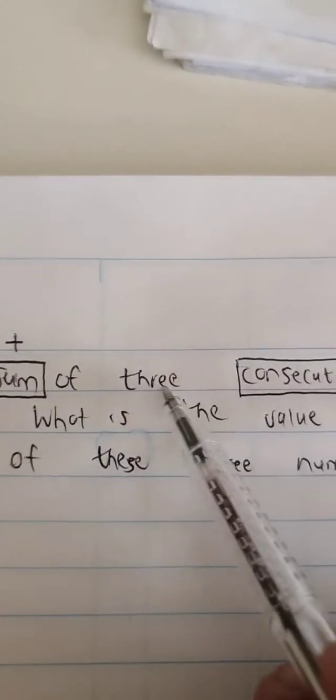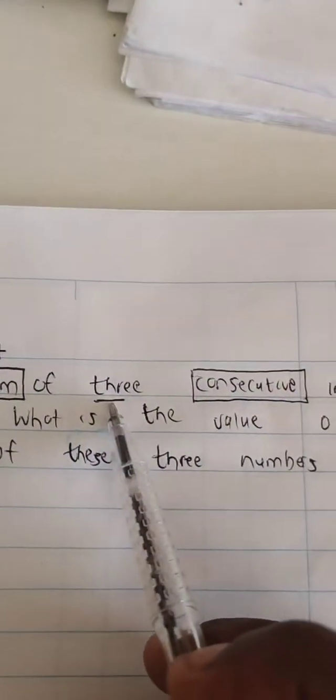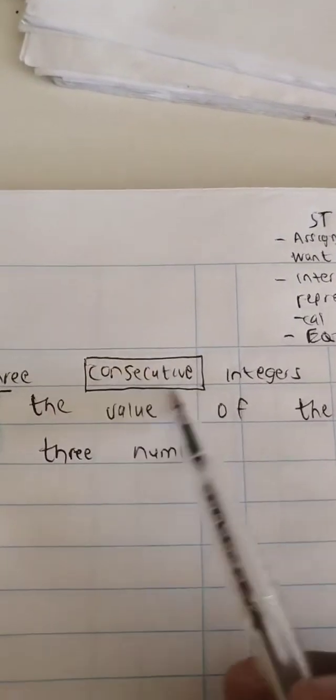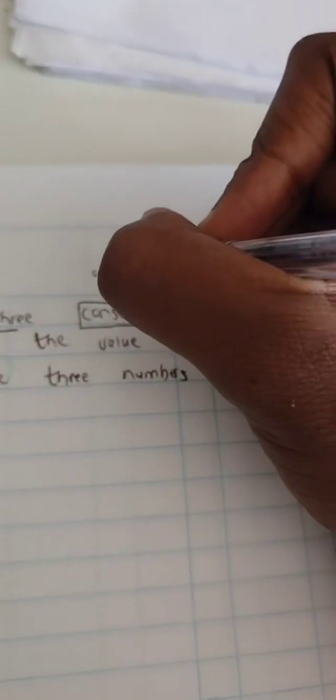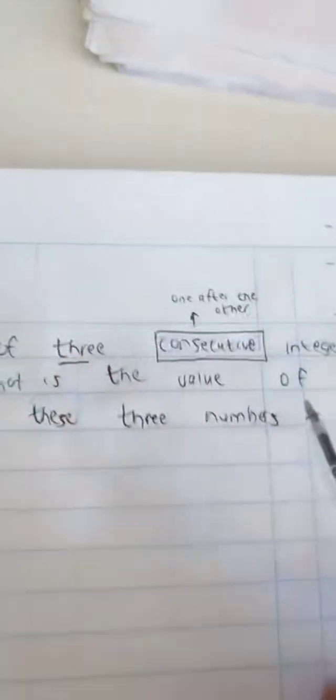So the sum of 3 what? Consecutive integers. What does the word consecutive mean? The word consecutive means one after the other, one following the other.